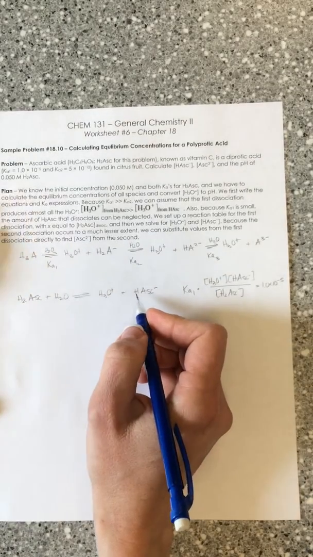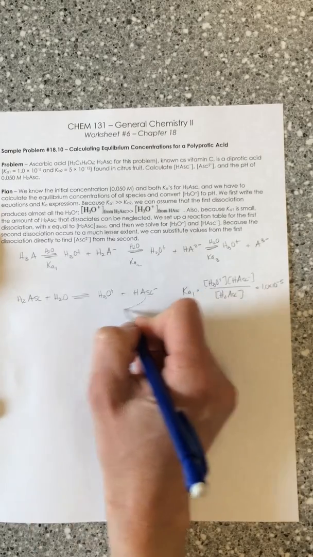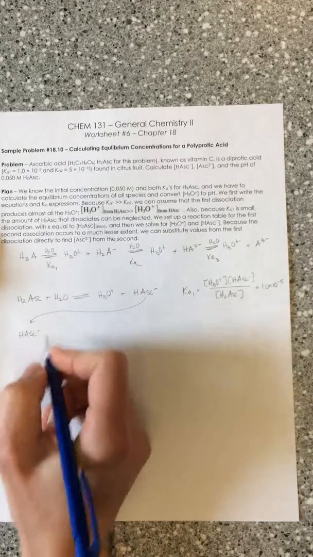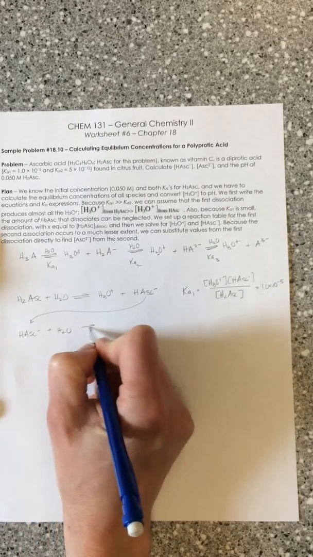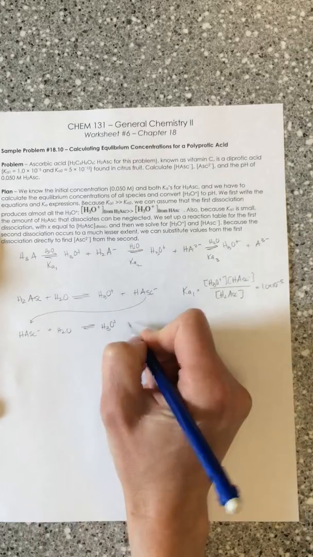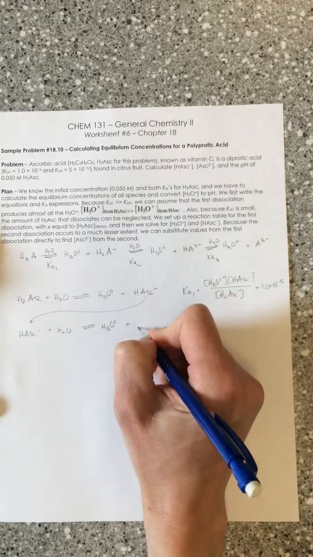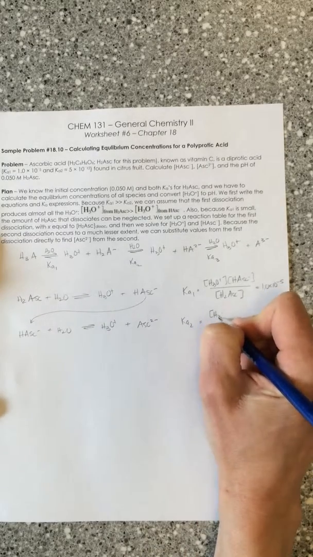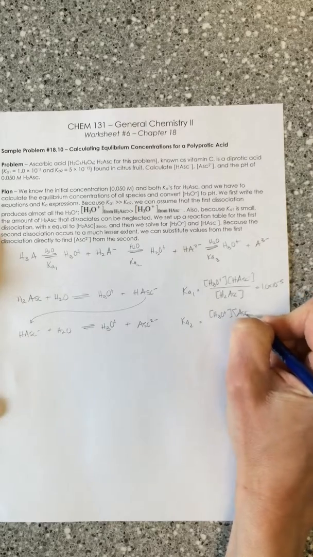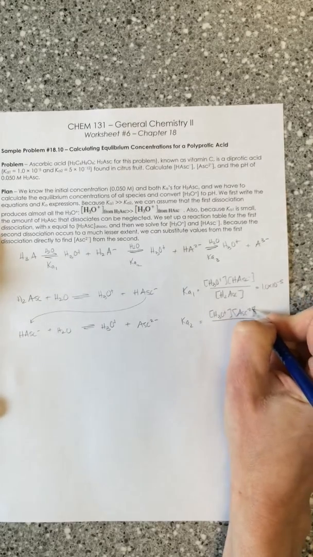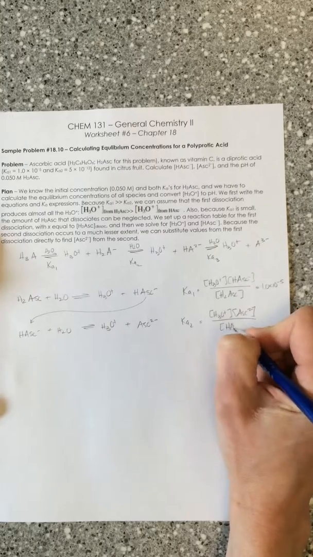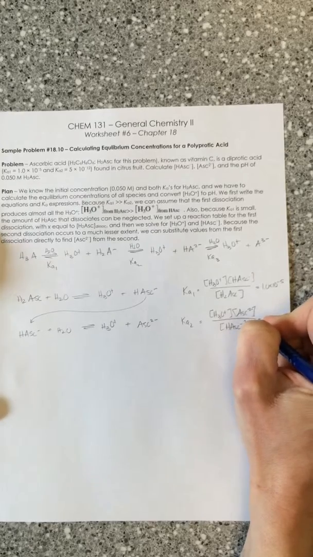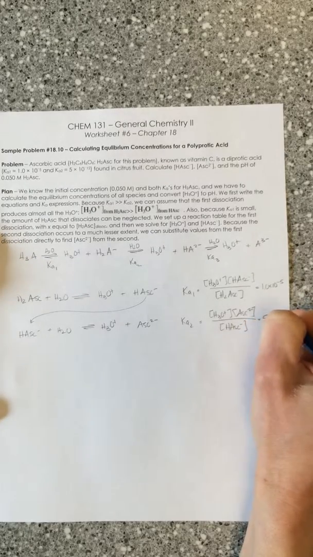What really happens here is the second dissociation uses this same species as the starting material. So HAsc-, again in the presence of water, will lose a proton and leave behind Asc2-. Ka2 again being [H3O+][Asc2-] over [HAsc-]. And they give us the value of this as 5 times 10 to the minus 12th.